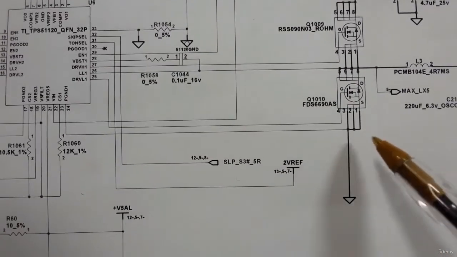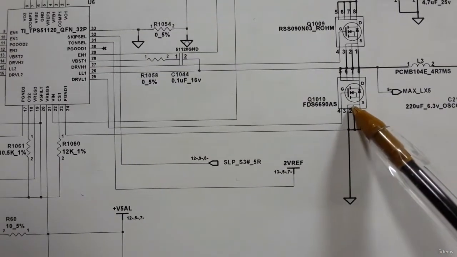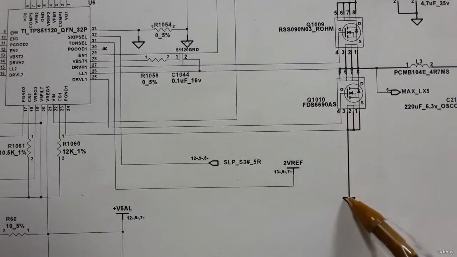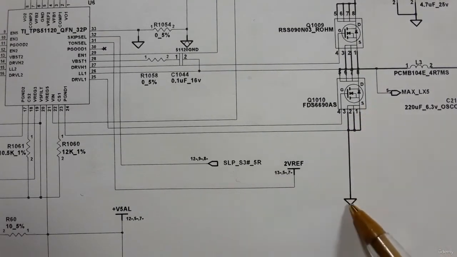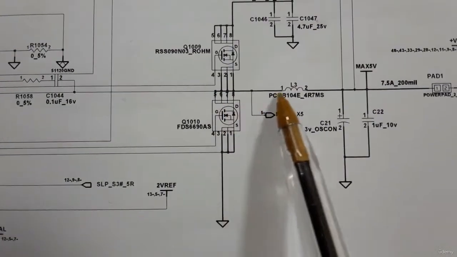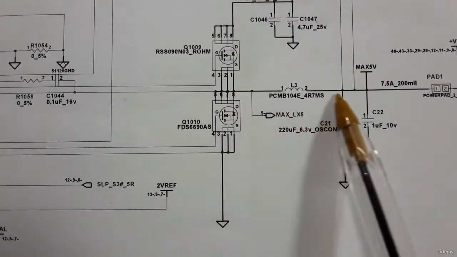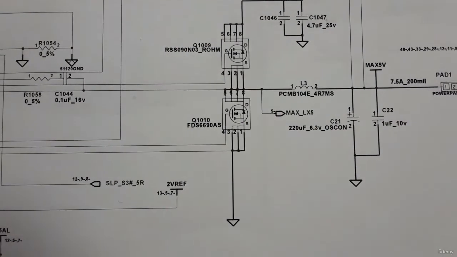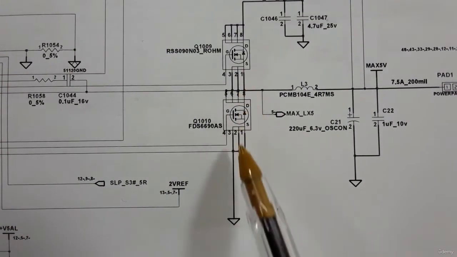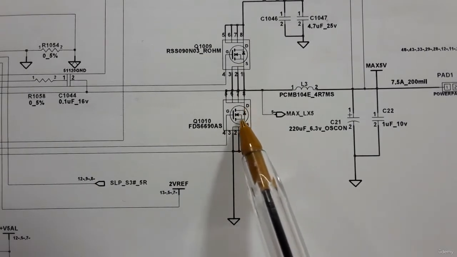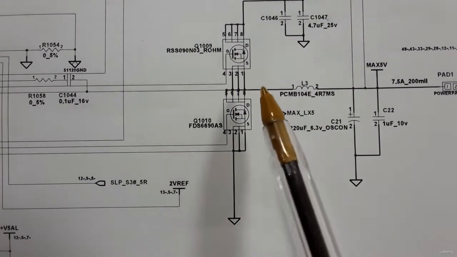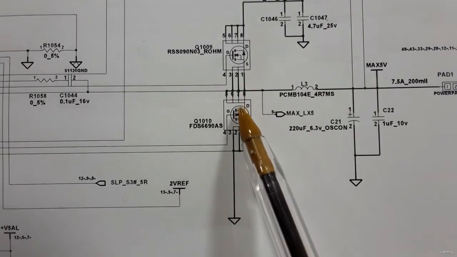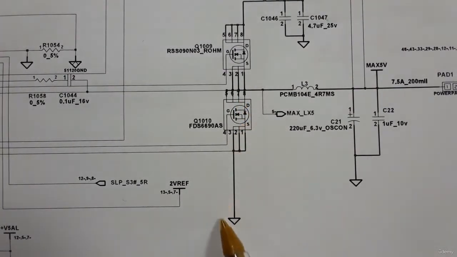And of course always the second or the lower MOSFET is connected to the ground. Why do we always find the second MOSFET connected to the ground? In order to protect the IC or the circuit. Because if there is a high voltage, this MOSFET will be opened, and then the additional voltage will pass through this MOSFET to the ground.